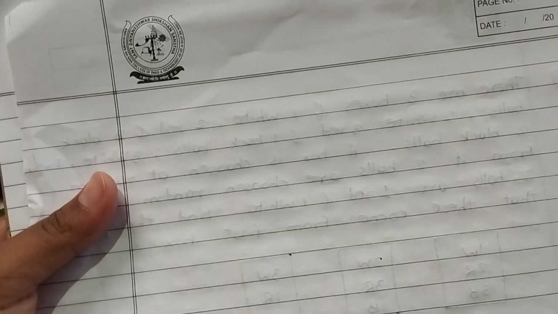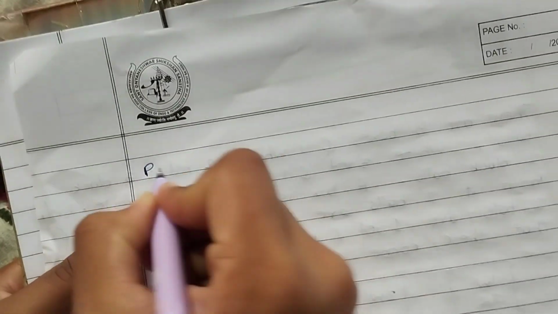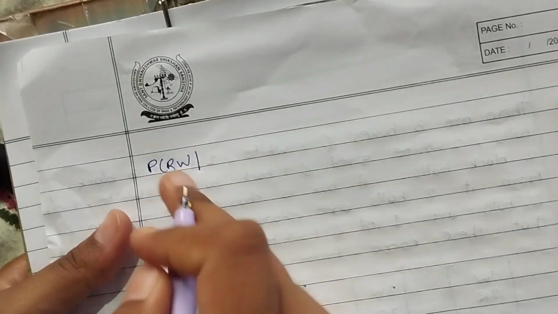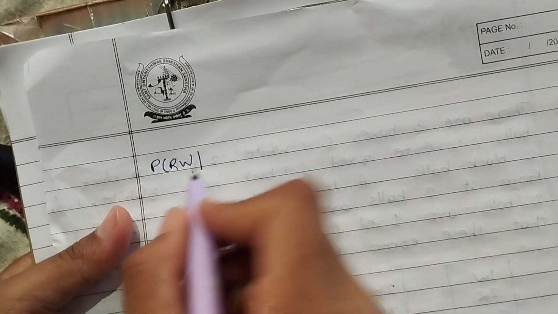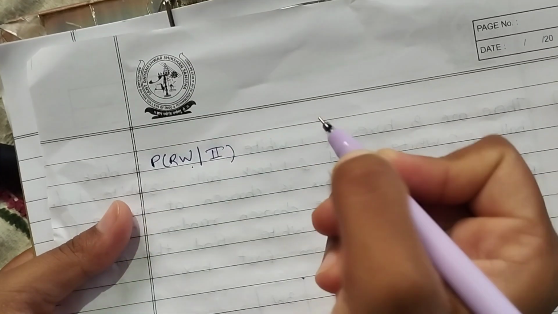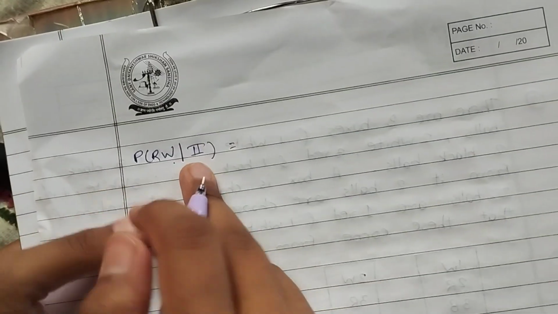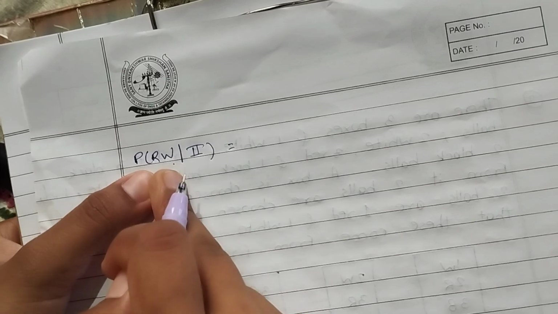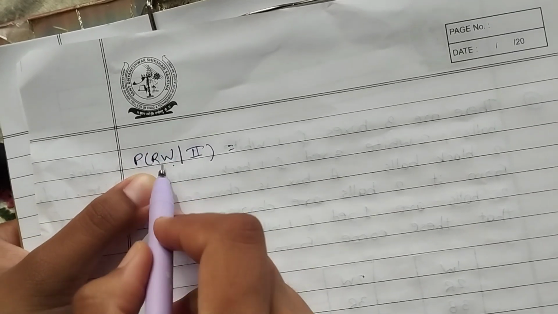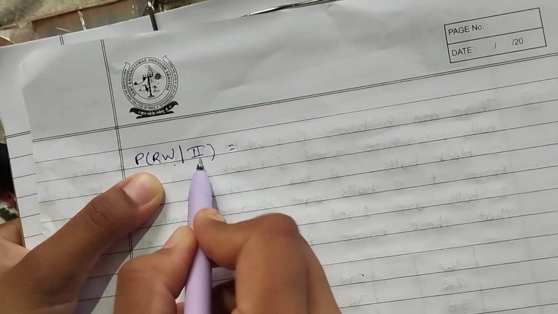In this way we find all the boxes one by one. Now the second. P(RW) means one red ball and one white ball from the second box. Here we want to find the probability for the balls, and that's why we write the condition, from the second box.